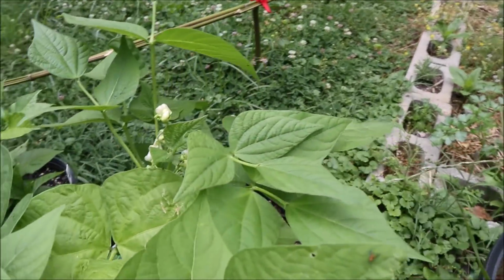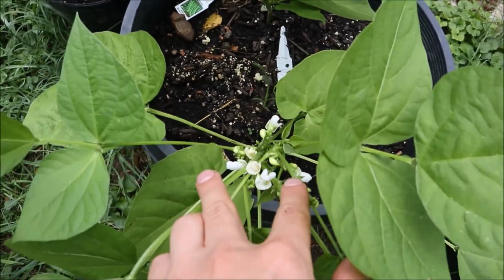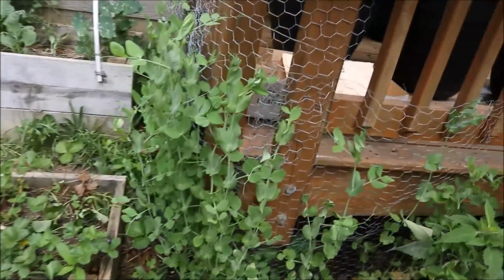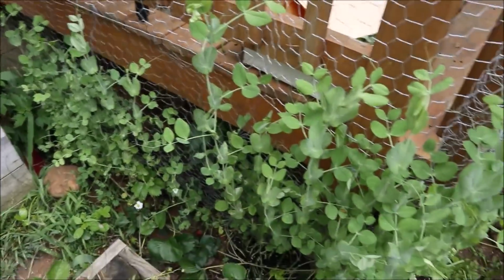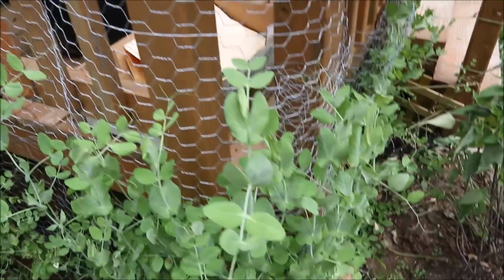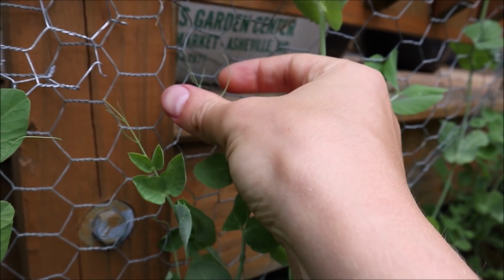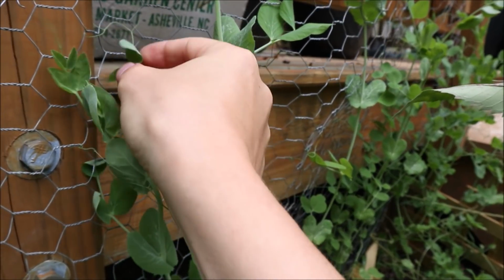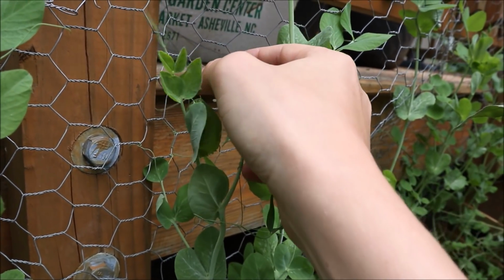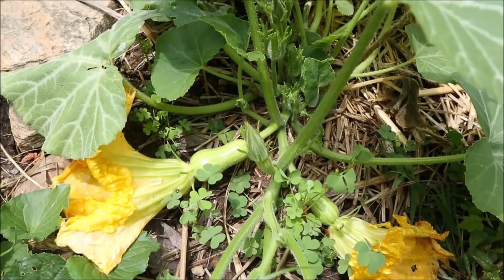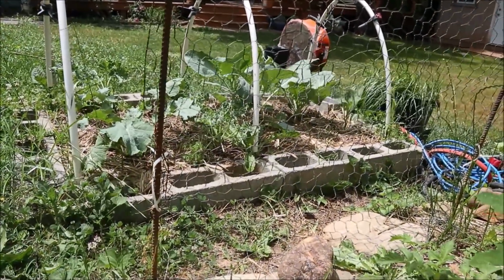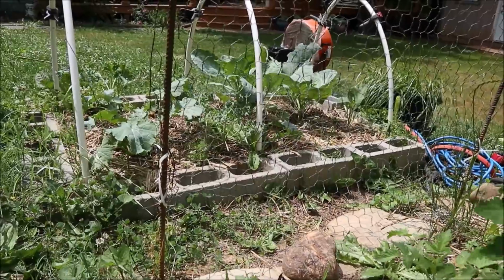Beans flowering. So they'll start producing, and one of these little guys, you'd be surprised how many string beans one of these will produce. Peas, they'll probably start flowering in the next week, but they're still climbing up. And every day I just have to come out here and help them hook on. Another winter squash, and the kale and the collard greens are going on.